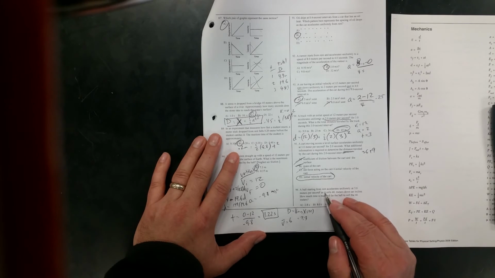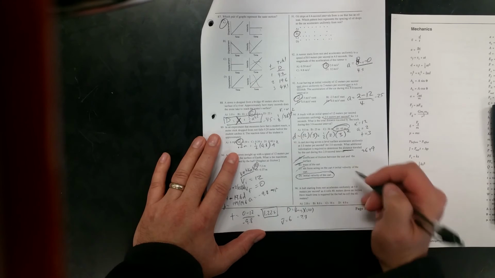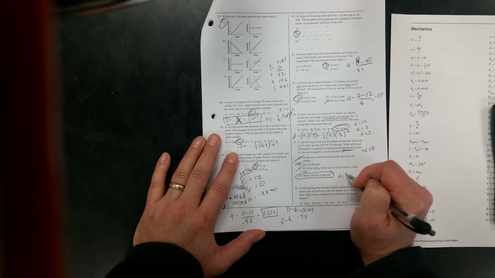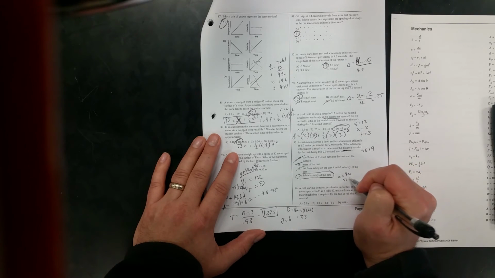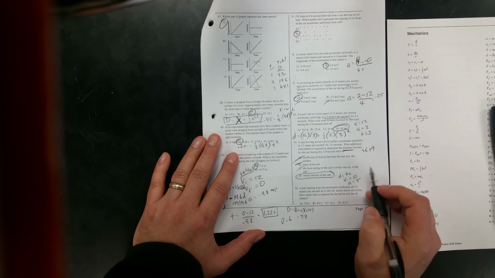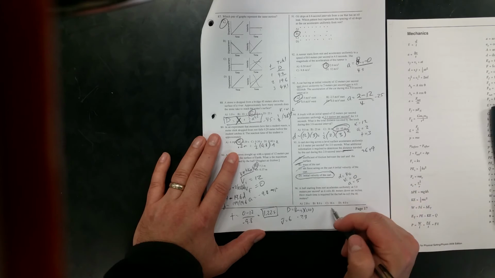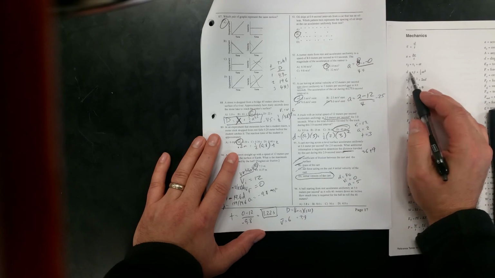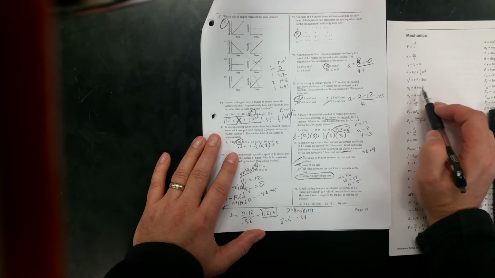Okay, a ball starting from rest, uniform acceleration, how much time to roll 40 meters? So D is equal to 40, VI is equal to 0, A is equal to 5, we don't know VF, and we need to solve for time. So let's use this one because we need something that has time in it, right?